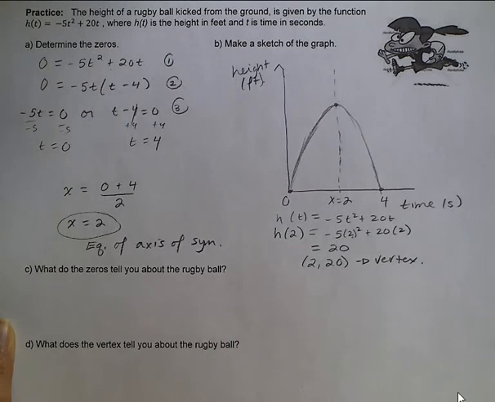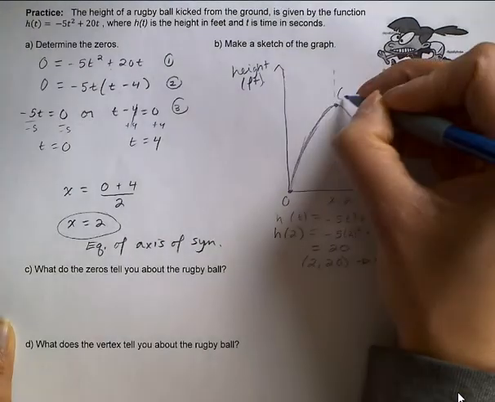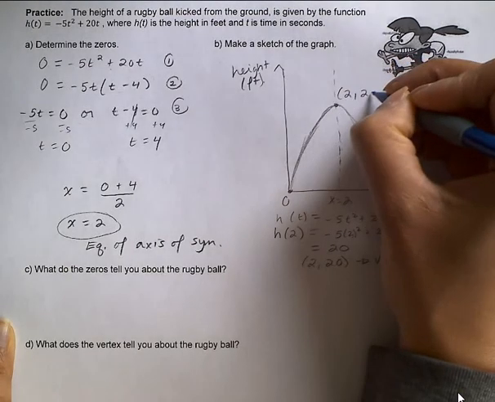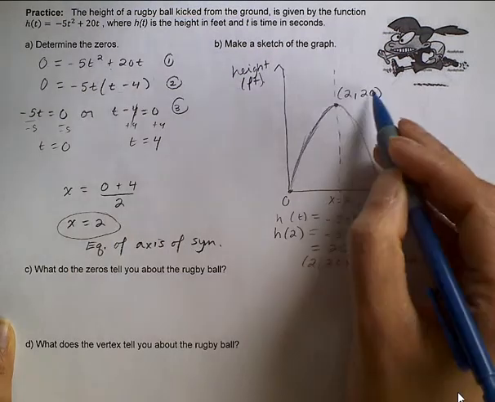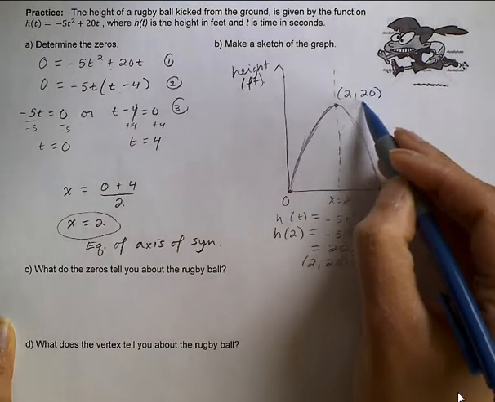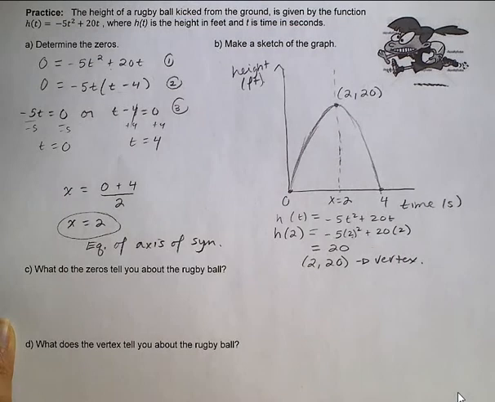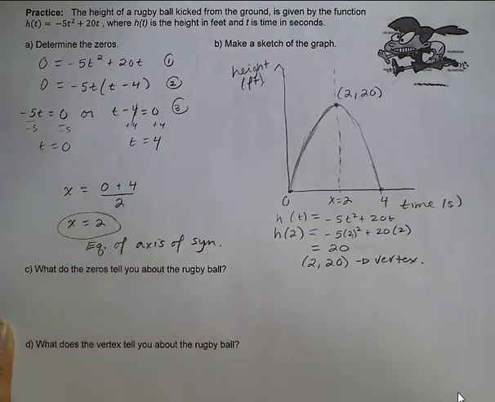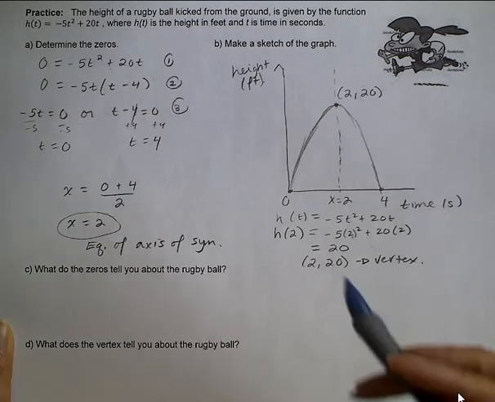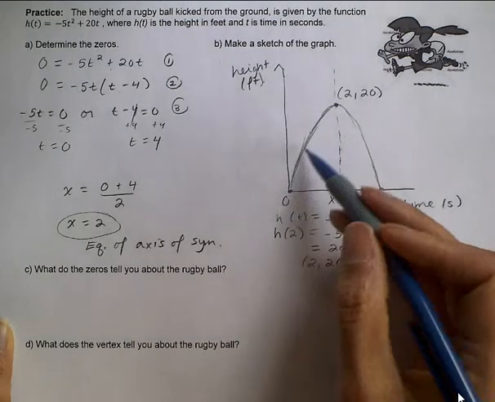But once again, it will not be an expectation in distance learning. You can find this particular part of the vertex using technology. So what did these zeros tell you about the rugby ball? Well, it tells you when the ball is on the ground.